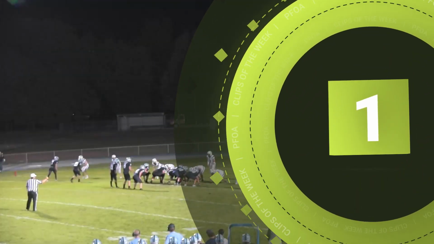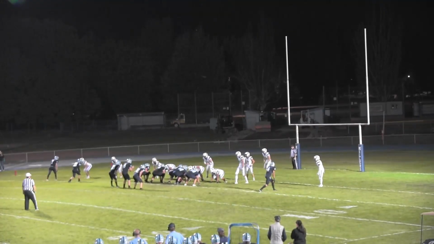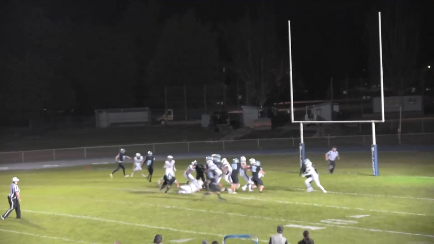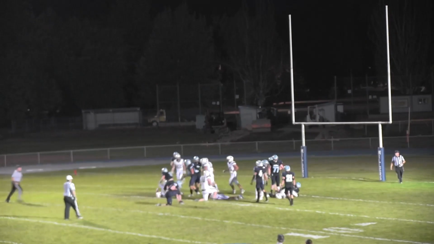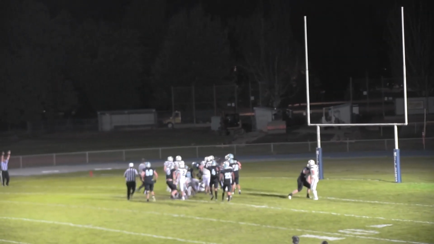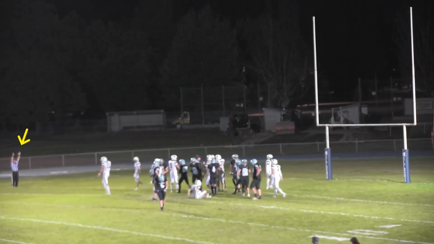Now, this first clip, we admit the film is not great, but we found it interesting just as a reminder of a rule difference in high school compared to other rules. And again, we're not going to see a lot of great detail on this video, but what we're going to have is a fumble by the offense forward into the end zone where it's recovered by a member of the offensive team. And we're going to see here that the linesman calls a touchdown. And this is a correct call.